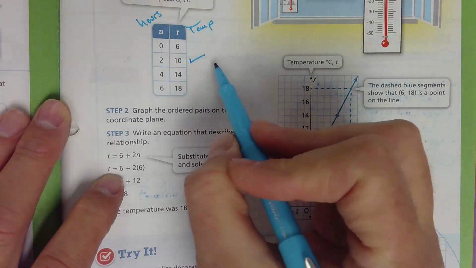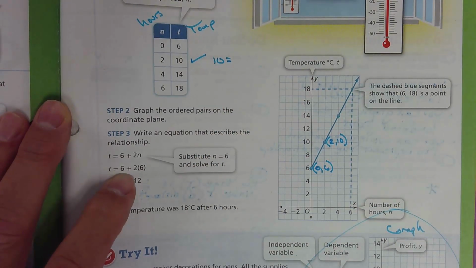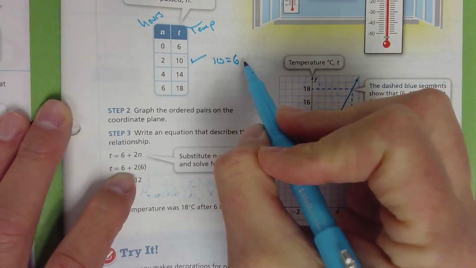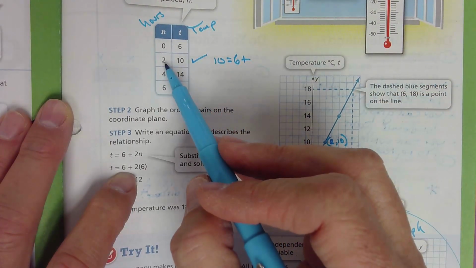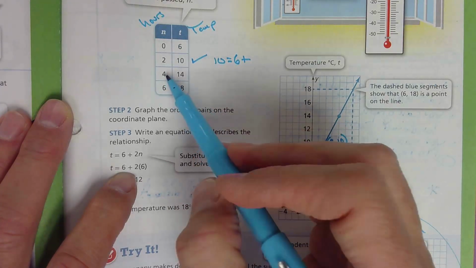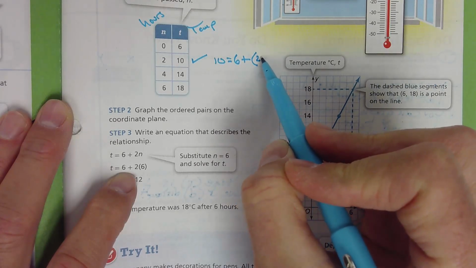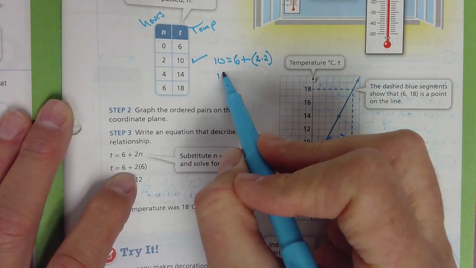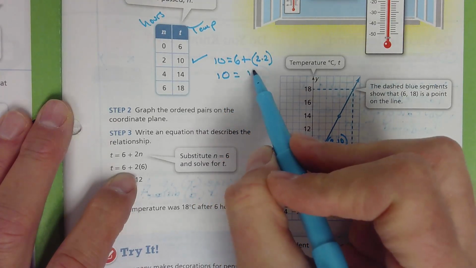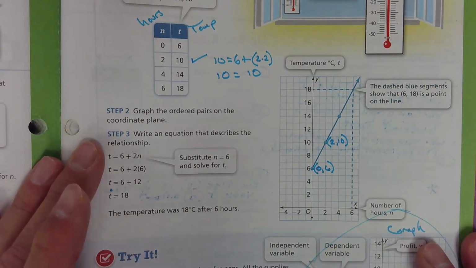So T is 10, so 10 equals 6 plus 2 times n. What's n? N is 2, so that's 2 times 2. 2 times 2 is what? 4. 6 plus 4 is 10, 10 equals 10. So it works. All right?